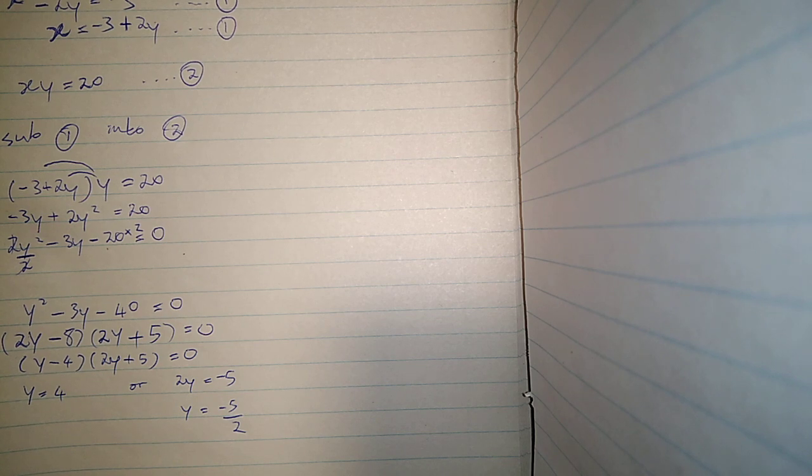You're going to find (y minus 4)(2y plus 5) is equal to 0. So y is equal to 4, or 2y is equal to minus 5, so y is equal to minus 5 over 2. And that's how you solve for your y.